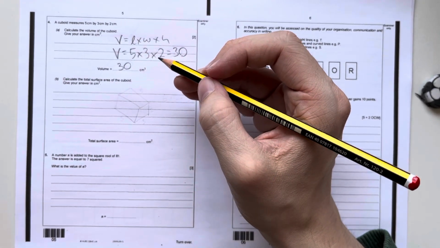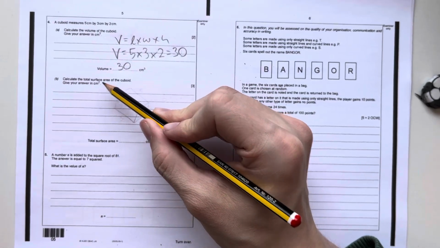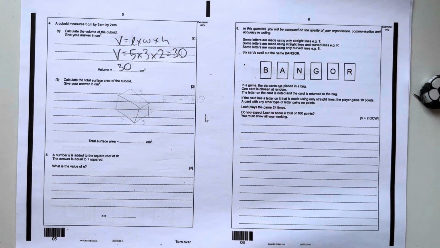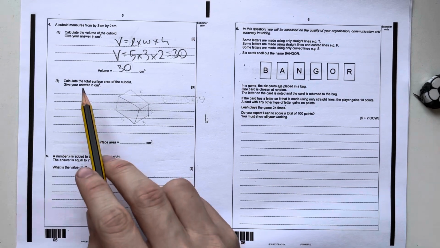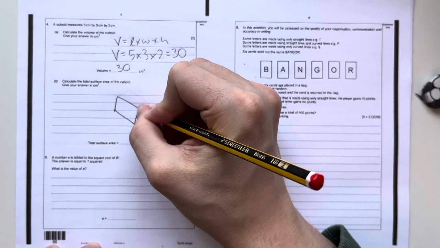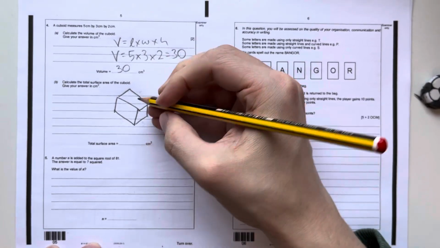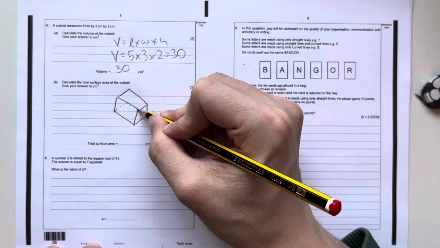Total surface area is a bit more difficult. So surface area, measured in centimeters squared here, wants the area of all the sides of the cuboid added up. So the total surface area. As with all things which are computationally intensive, it's always good to draw a nice diagram. It helps to visualize things a bit more.